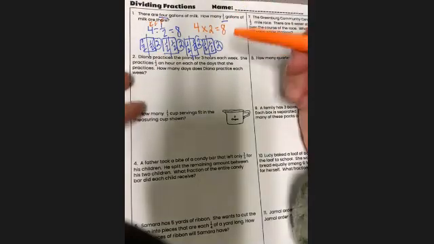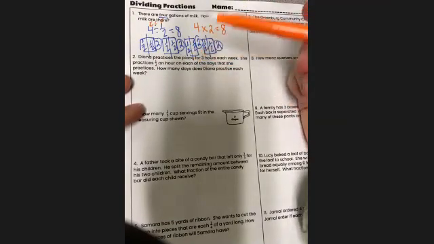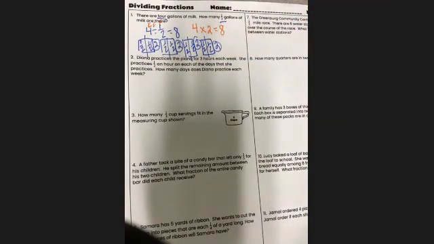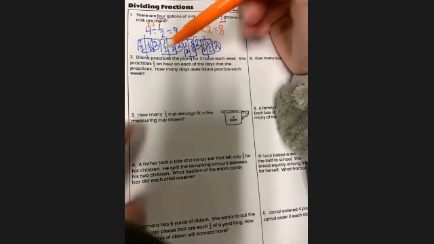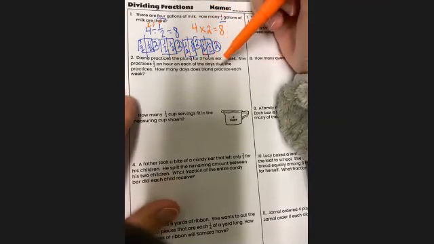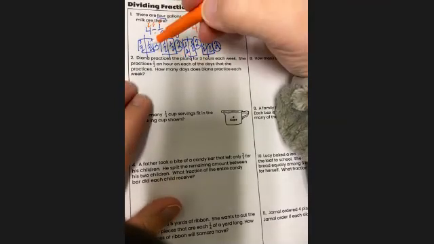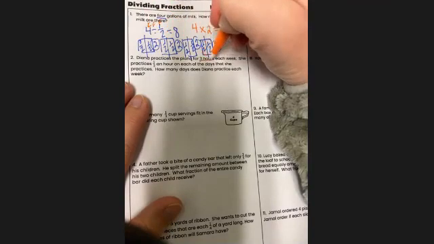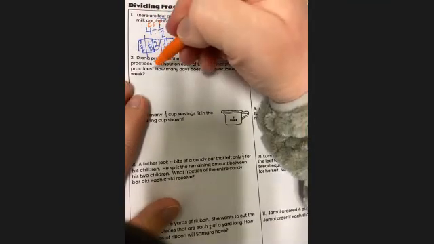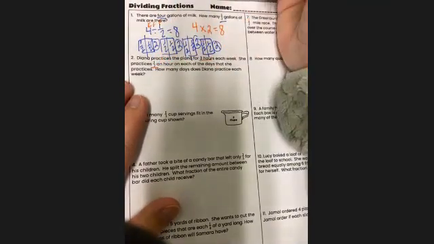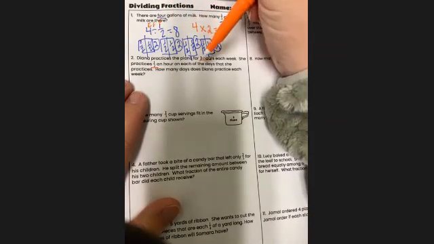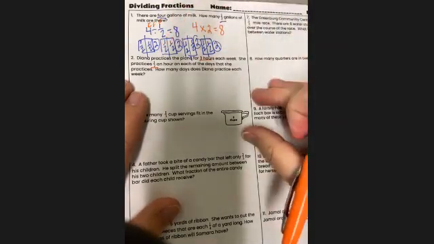Very good. Okay. Number 2, Diana practices the piano for 3 hours each week. She practices half an hour on each of the days that she practices. How many days does Diana practice each week? All right. So it tells us she practices for 3 hours each week. She practices half an hour on each of these days that she practices. So how many days does Diana practice each week?